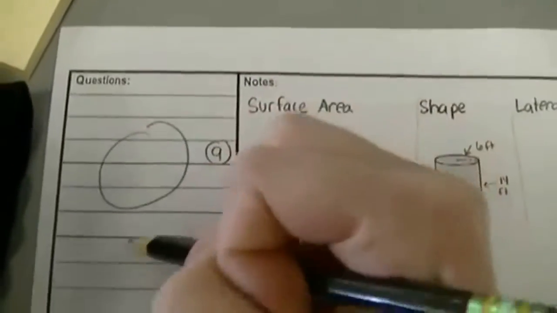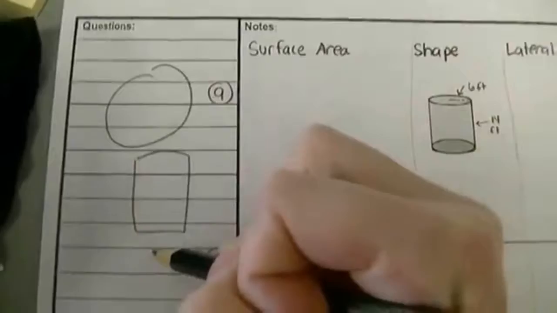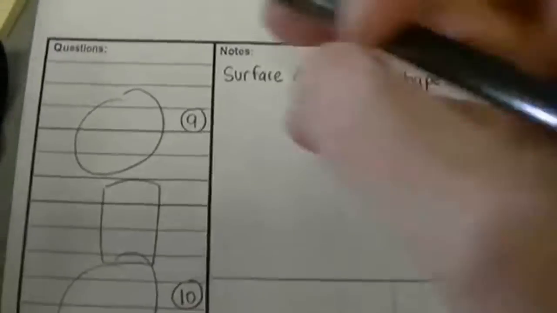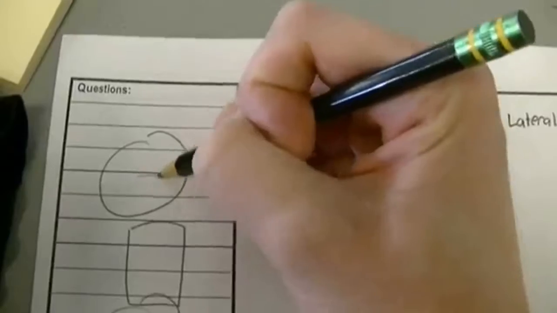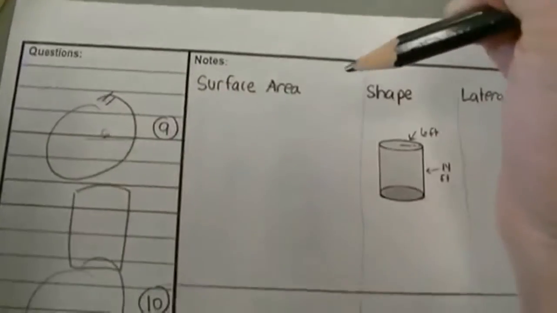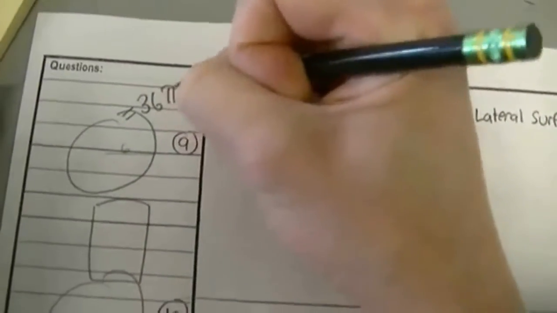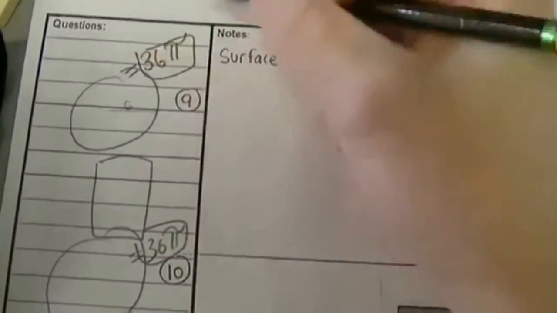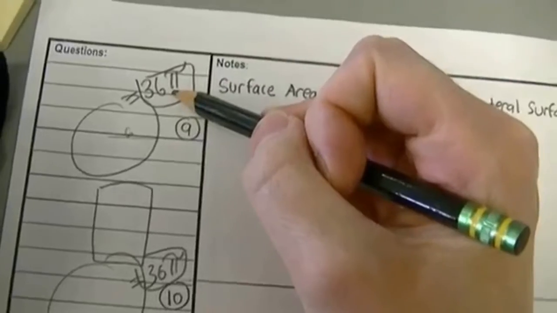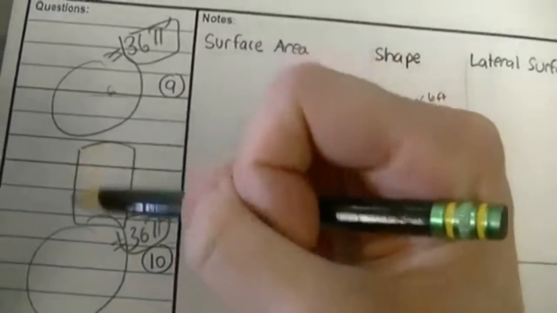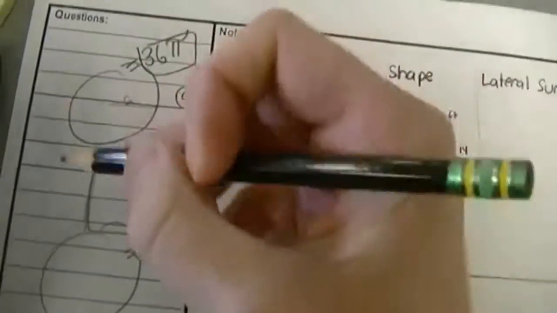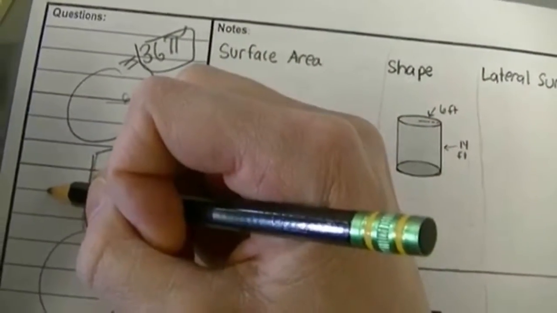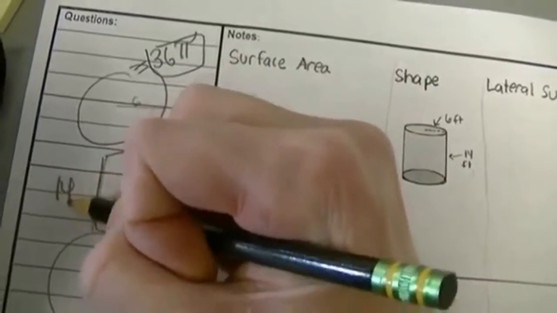Okay, so anyway, surface area, I'm going to draw the net. Whoops, that's a really crazy circle. Sorry. Anyway, so this would be pi radius squared, 36 pi. This would also be 36 pi. I'll figure out exactly what that is rounded later. And then right here, the height of it is 14. Oh yeah, 14 feet.